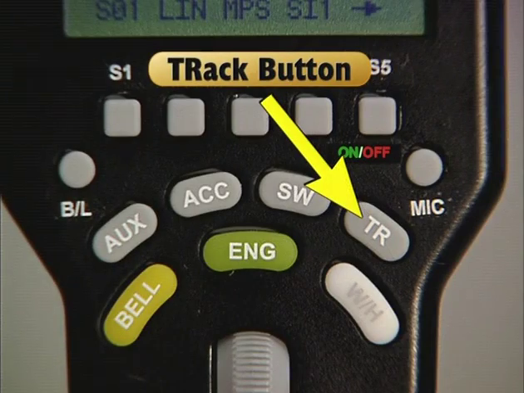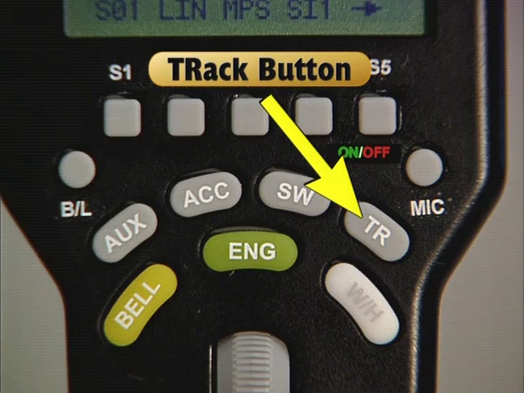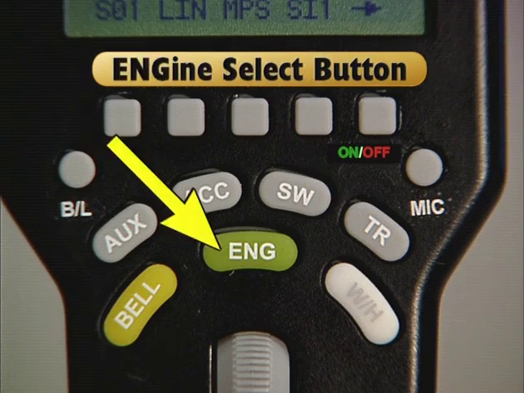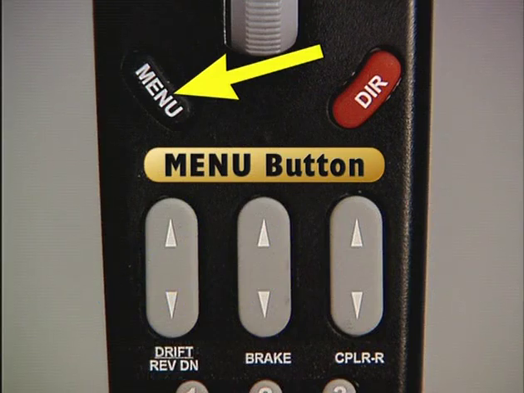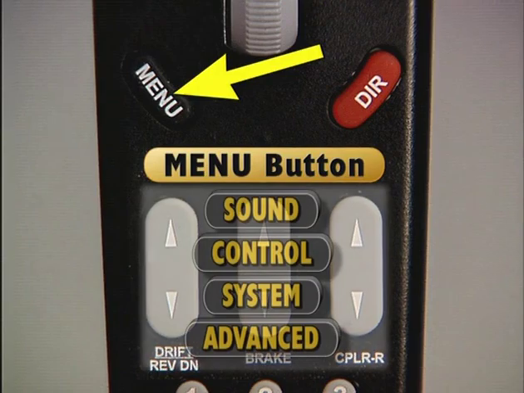This button, marked TR for track, allows you to access various tracks and blocks on your layout. This is most commonly used when running trains in the conventional mode. This button, marked ENG, is the Engine Select button. You use it to select the engine you want to run. This is the Menu button. It provides access to 4 advanced menus: Sound, Control, System, and Advanced.